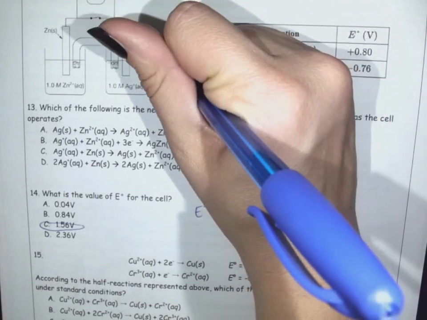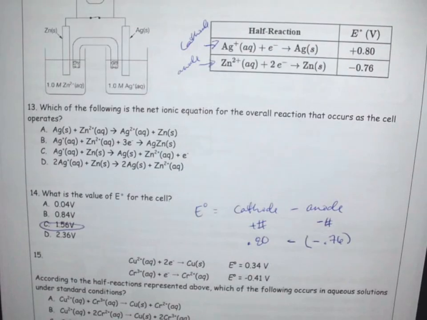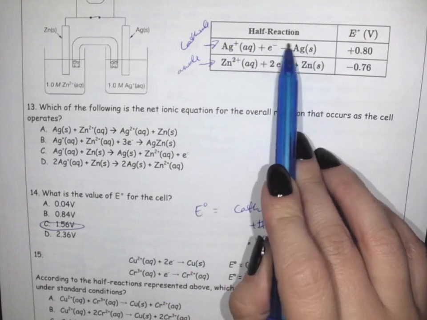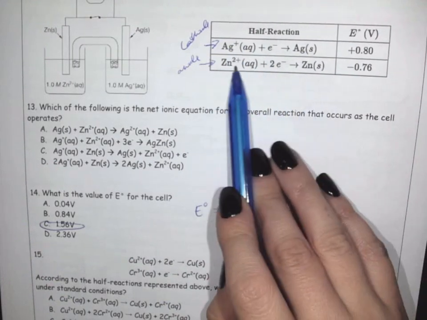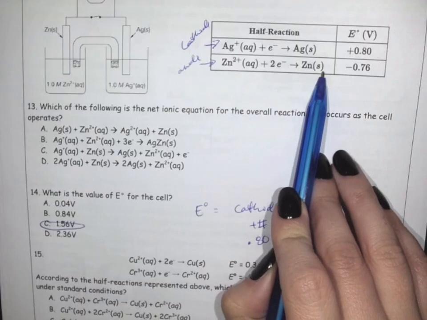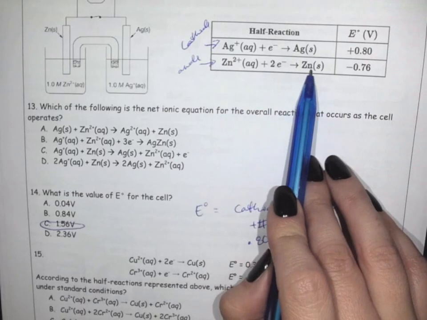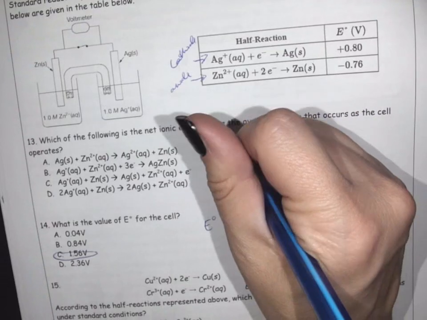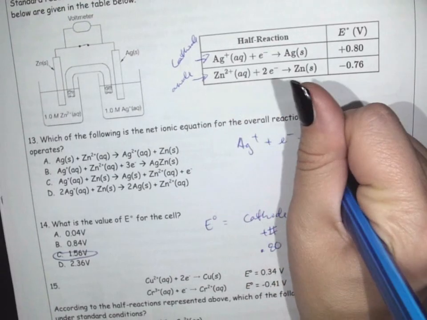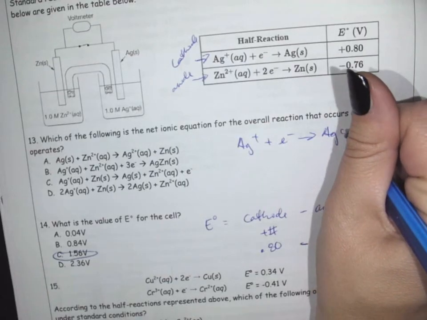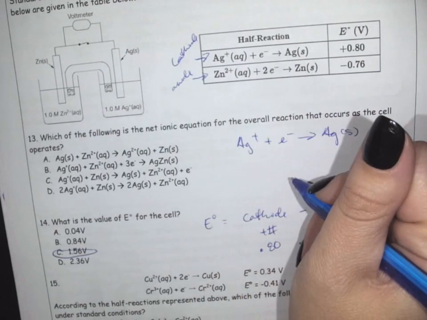Great. This is our cathode. This is our anode. Now remember though, red cat, we reduce at the cathode. And this is reduction. See how the silver is gaining the electron? But unfortunately, this is also reduction. So we need the anode to oxidize, so we're going to flip that reaction. So the cathode reaction is fine, but we're going to flip the anode.